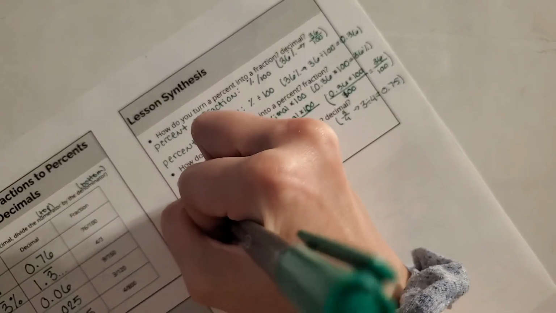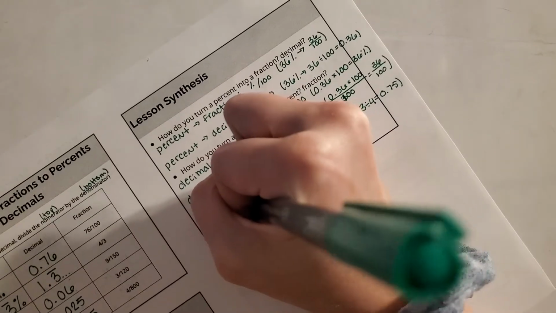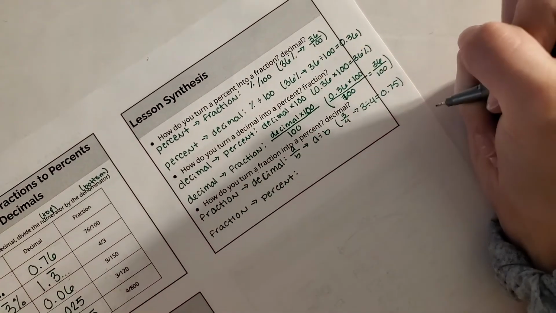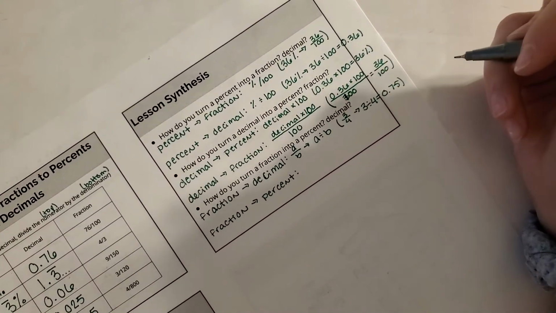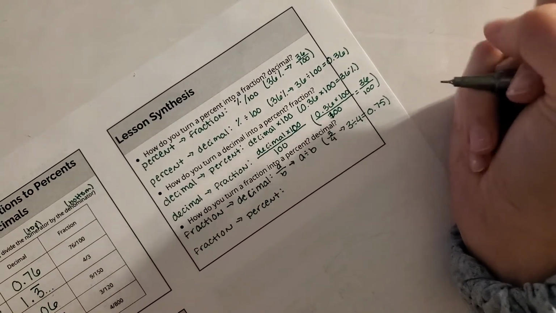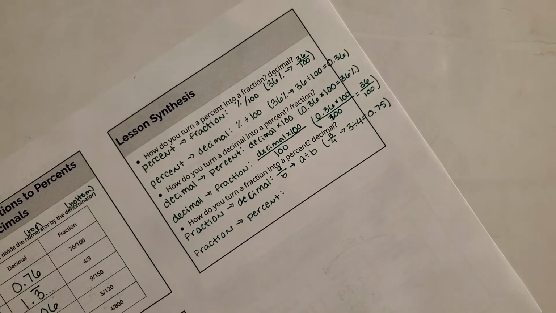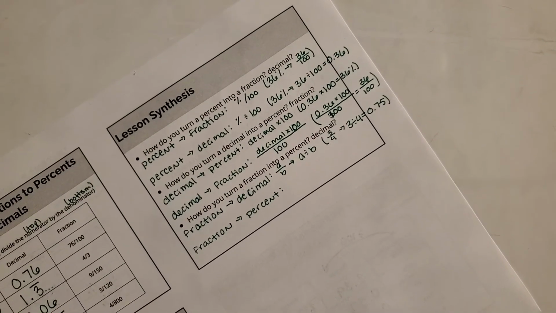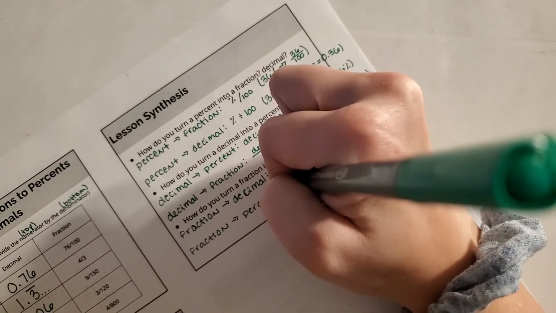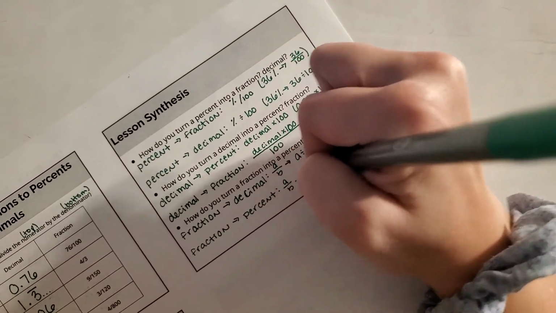Now, if I want to turn my fraction into a percent, I'm going to convert it into a decimal. So I'm going to do a over b, a divided by b.